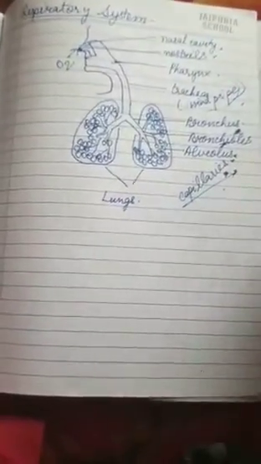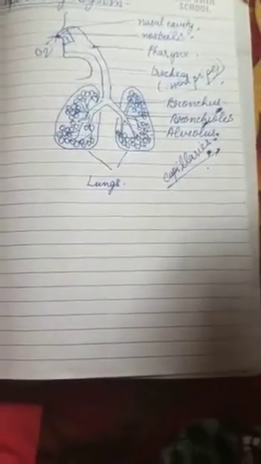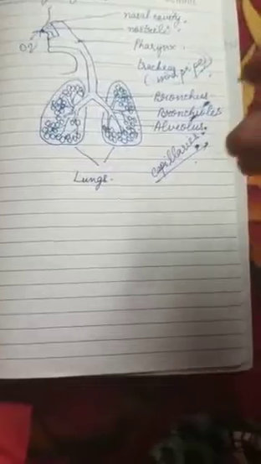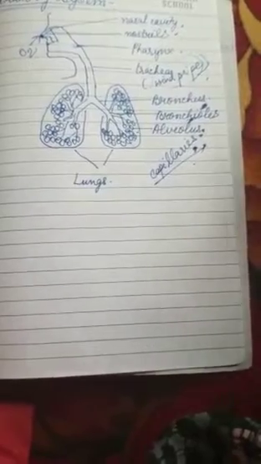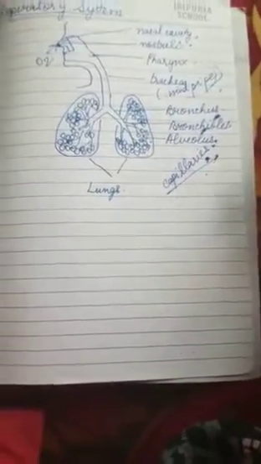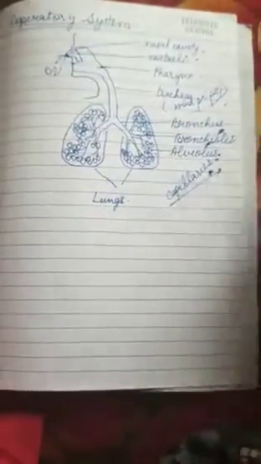Just to absorb more and more oxygen while we inhale oxygen rich air. If there are more and more capillaries or blood vessels in our lungs, they will absorb more and more oxygen from the environment. You can see these two are lungs.